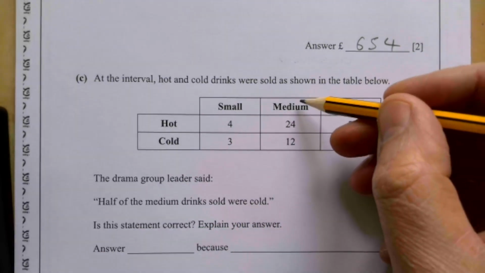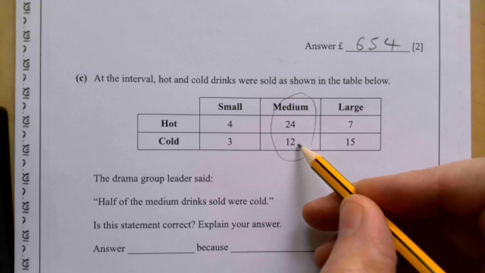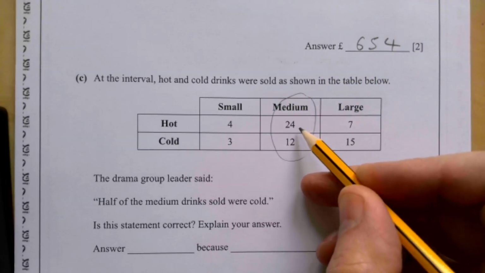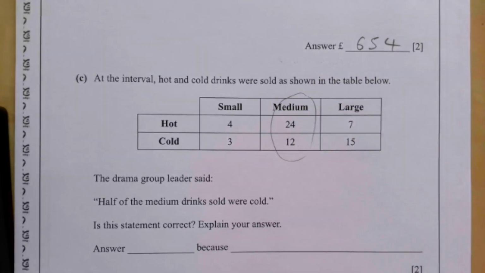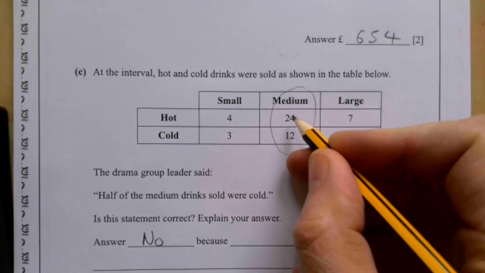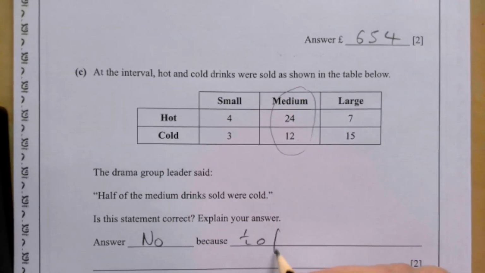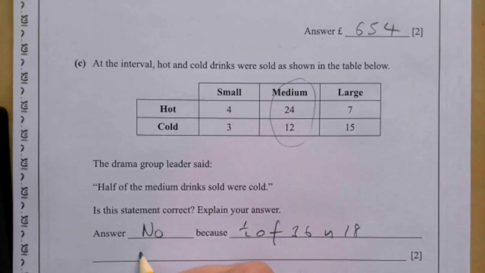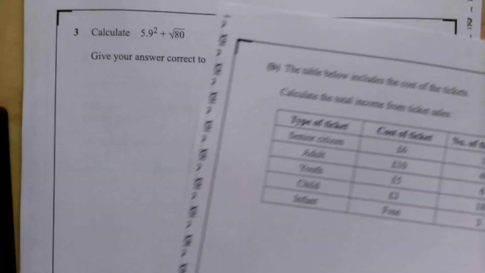So half of the medium drinks sold were cold, so that's 12, but they sold 24 medium, and so the answer is no, because there were 36 medium drinks sold. So if you want, then half of 36 is 18, not 12. So something like that would hopefully make sense.